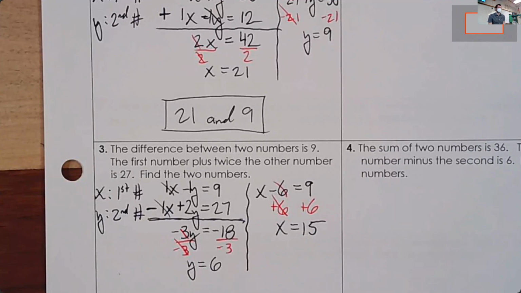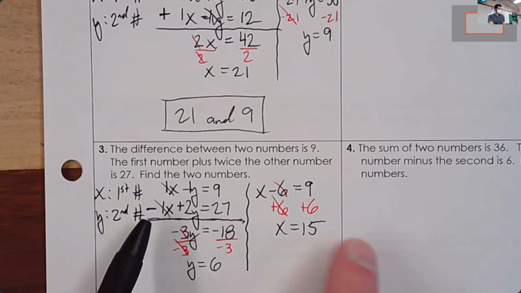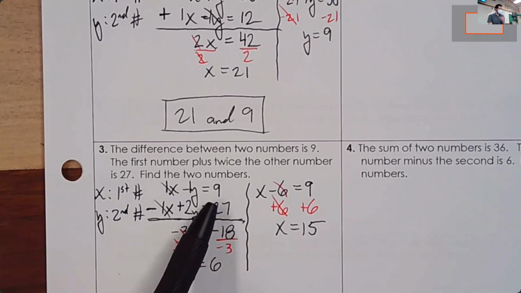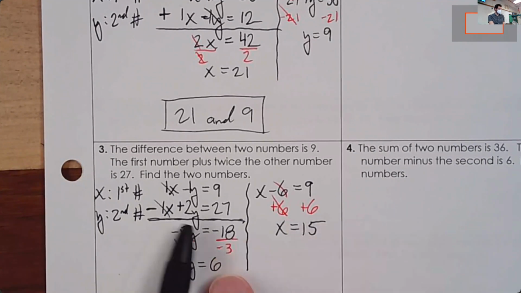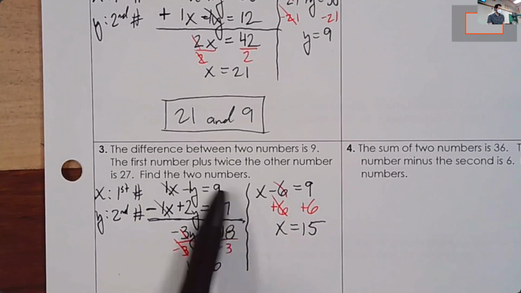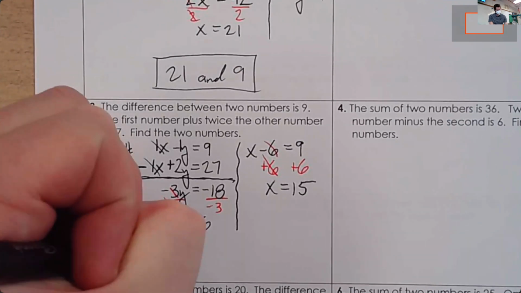And you can double check your answers just to make sure that these actually work. Our first number is 15, our second number is 6. If you find the difference of those two numbers, 15 minus 6, x minus y, that equals 9. So that's good there. And then if you take 1x, so 15, plus 2 times 6, which is 12, 15 plus 12 equals 27. So it checks out. Both of those numbers work. And so our answers here are 15 and 6.